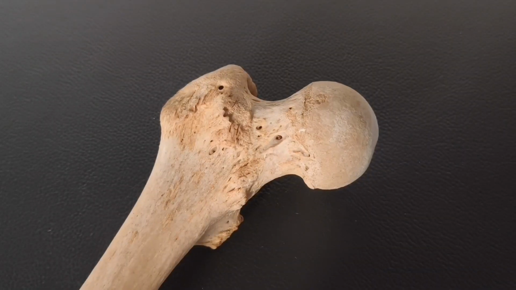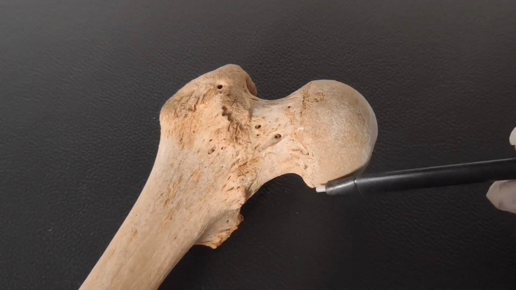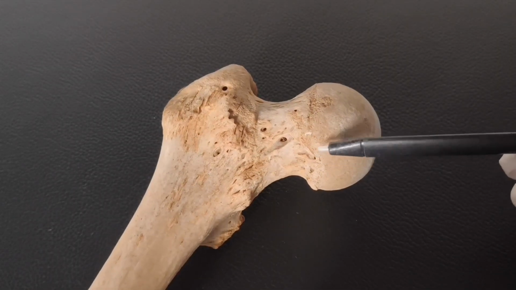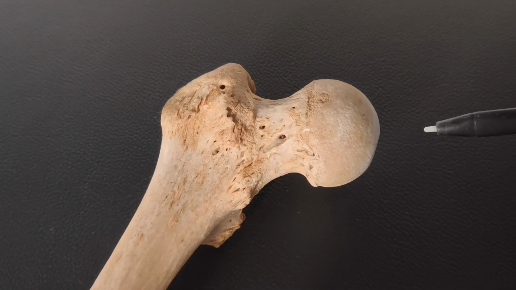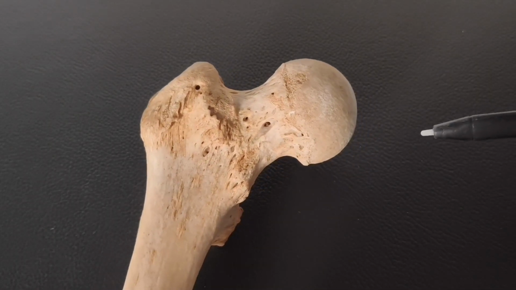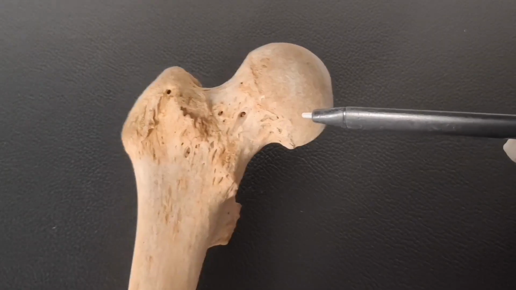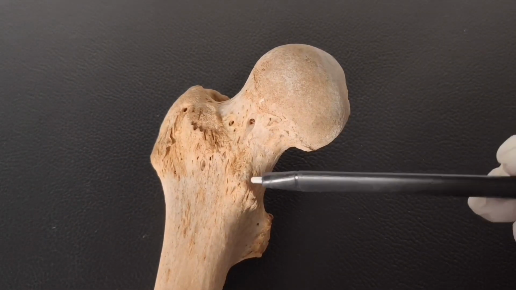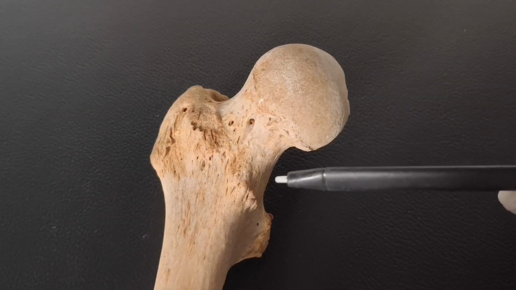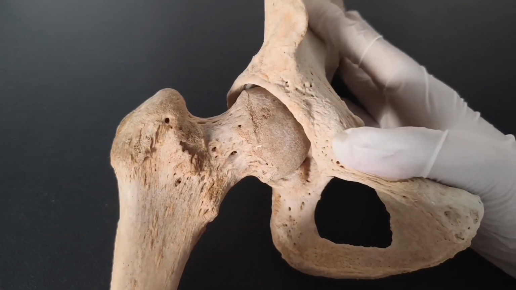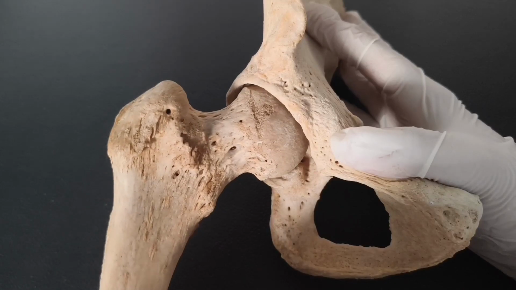Starting with the head. The head is spherical, more than half a sphere, and it is directed medially. So the direction of the head is towards the body, that is medially. The next thing is it is directed upward in the anatomical position, somewhat like this. So it is directed upward and forward. So this is the direction of the head: medially, upward and forward. And the head articulates with the acetabular cavity forming the hip joint.